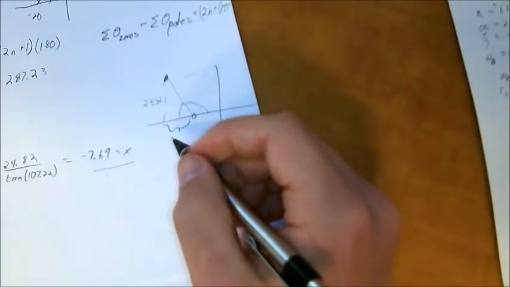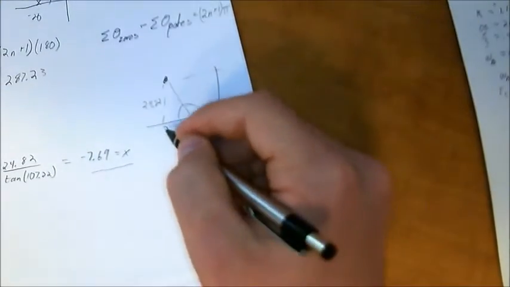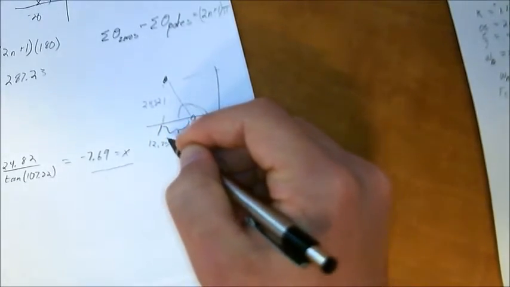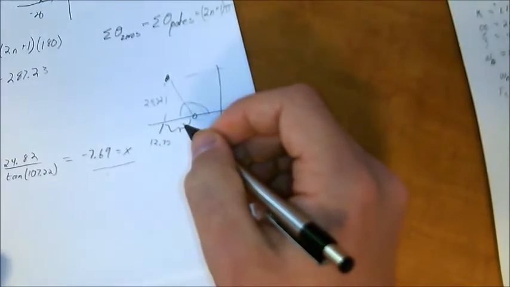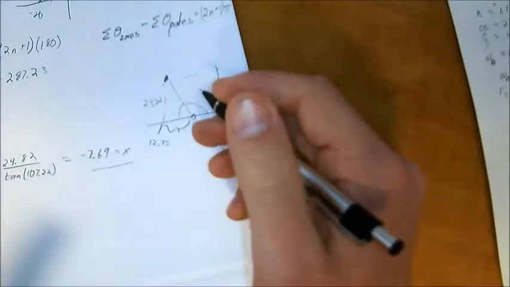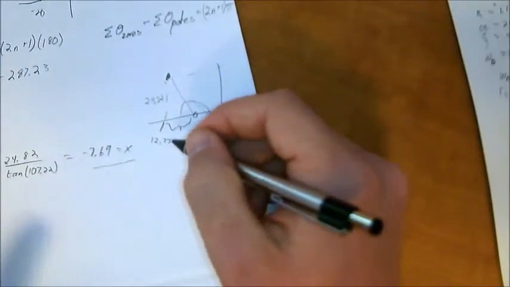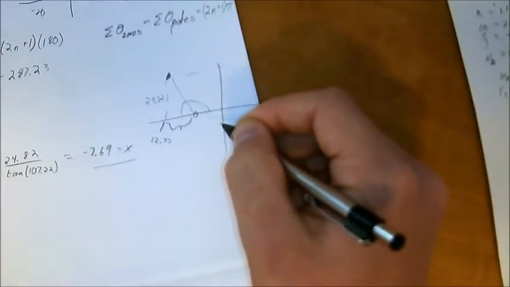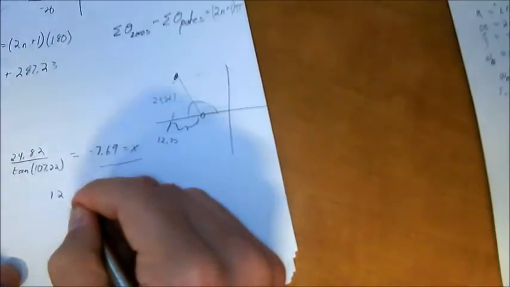This is not the thing that we care about completely. We have, this is the point negative 12.75. But we found out that the triangle is negative 7.69, or 7.69. It's basically an absolute value. Since we took this angle, it's a negative. But we still have this piece over here in order to get the x value that this is actually sitting at.